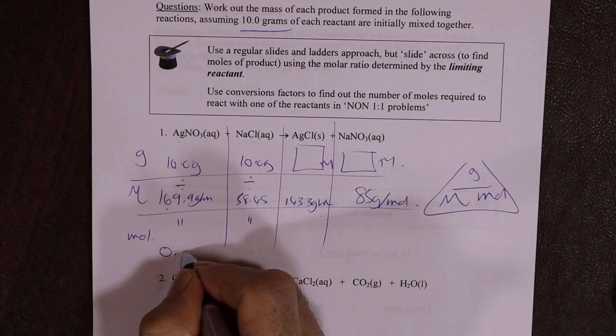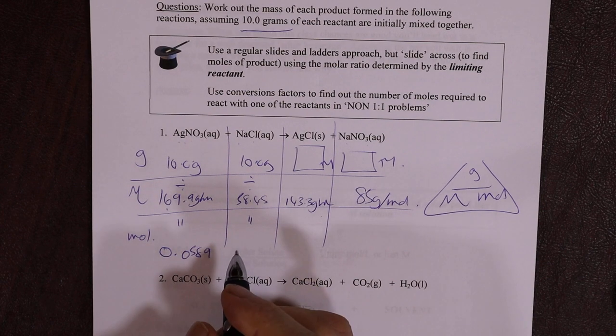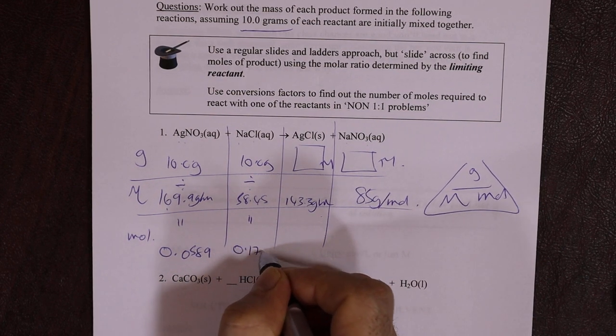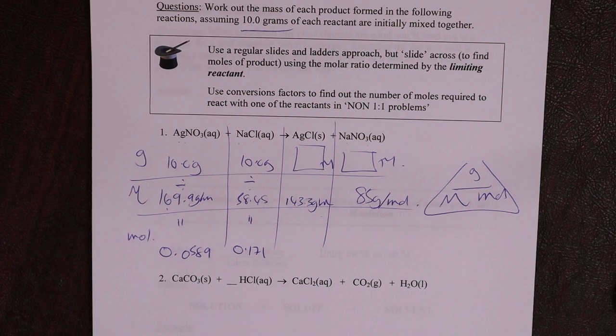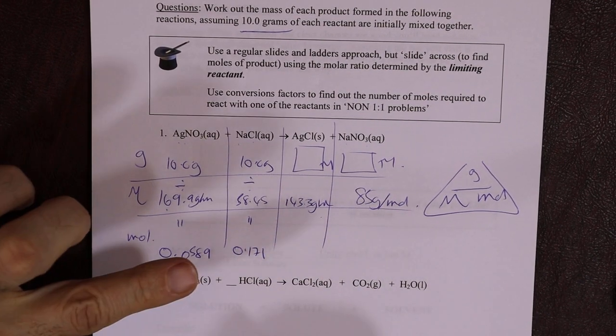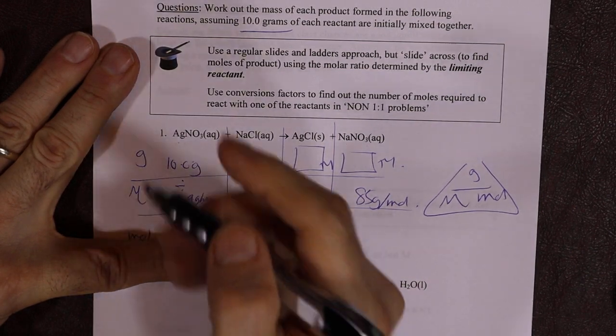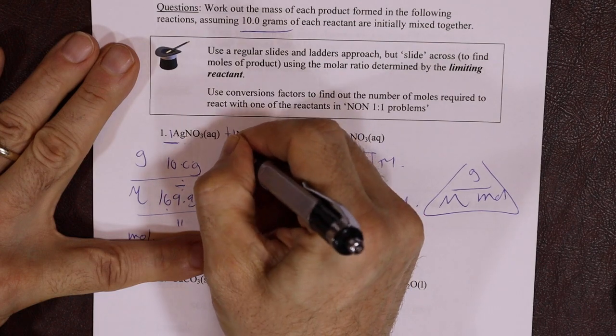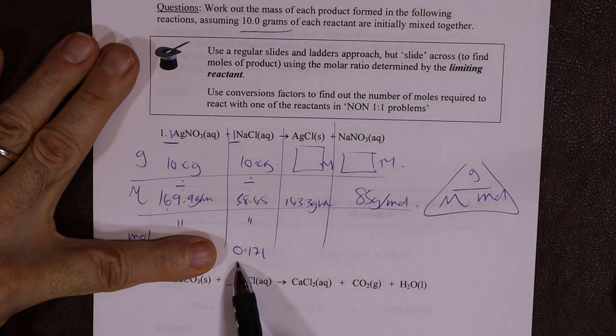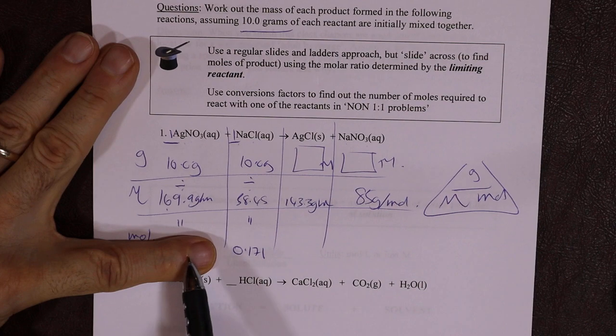Here we get 0.0589 when we divide those numbers. Here we get 0.171. Okay, now it's kind of obvious which one's too big and which one's too small there. But I want to show you a little trick because sometimes it's not obvious, right? What I like to do is this. I like to cover one of them up, okay? And I say to myself, hey look, one of these reacts with one of these. So to be perfect, 0.171 needs exactly 0.171 moles, right?